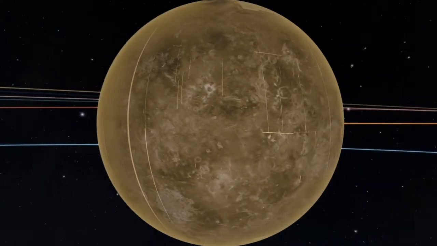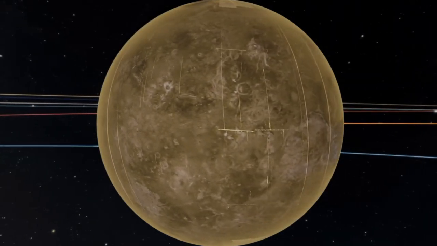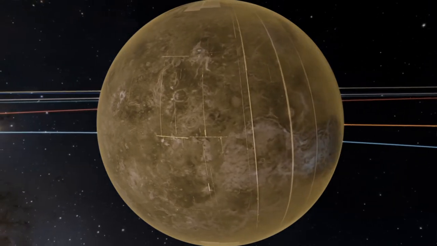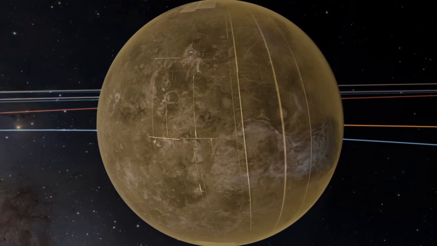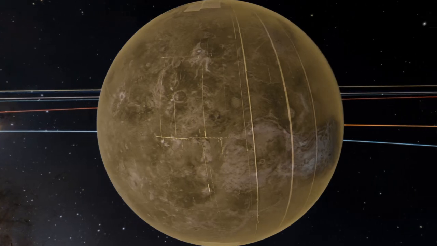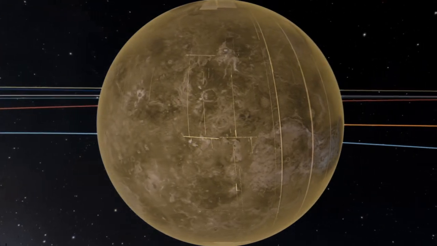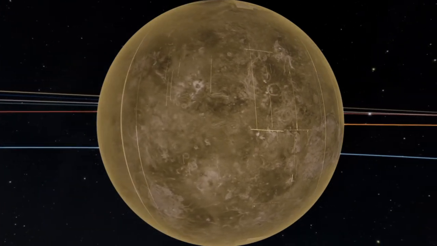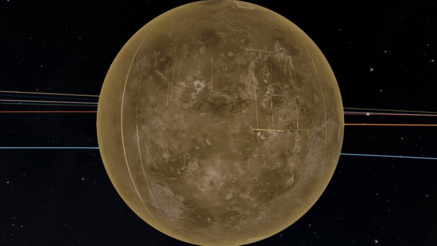Because Venus, it turns out, is the hottest planet in the solar system, even hotter than the closest planet, Mercury. And that comes back to that really thick atmosphere. It acts like a thick blanket and it traps so much heat that temperatures on Venus reach almost 900 degrees Fahrenheit. It's absurd how hot the surface of Venus is.